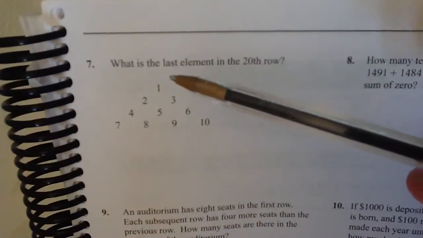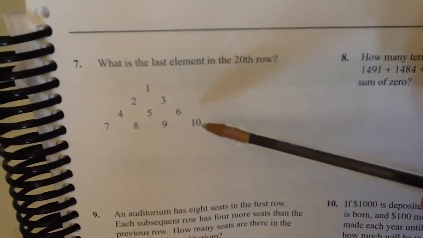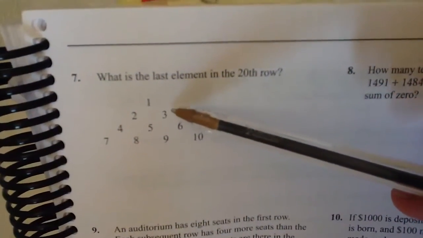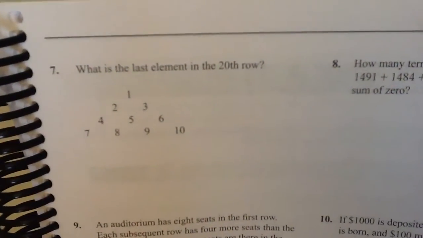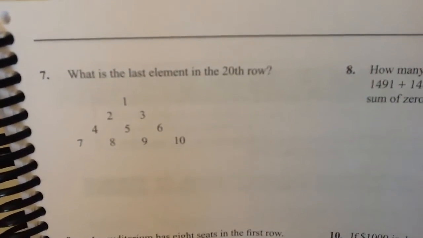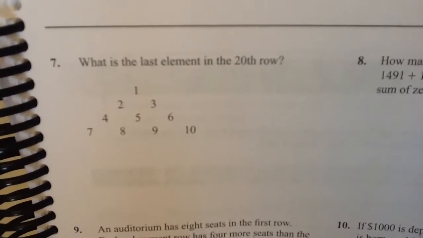Well, if you look at the last element in the first row, it's 1, then 3, then 6, then 10. And so this grows by 2, and then it grows by 3, and then it grows by 4, and it continues to grow by an increasing amount. So obviously it's not a linear function. Or is it? Well, here's the thing.